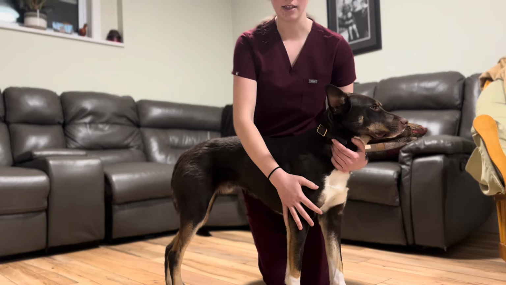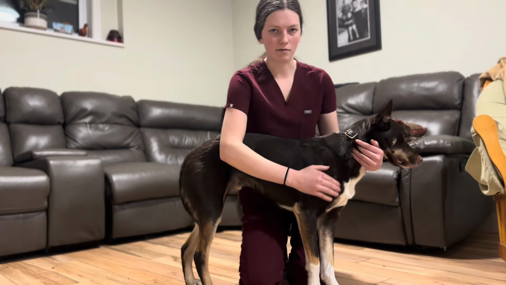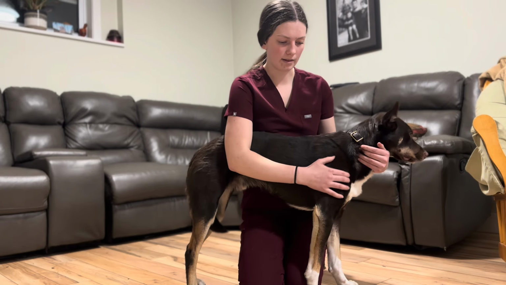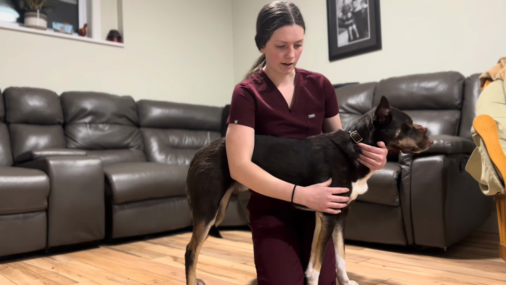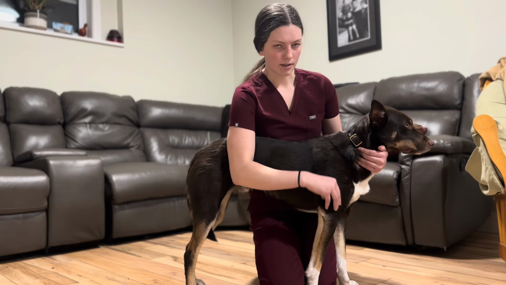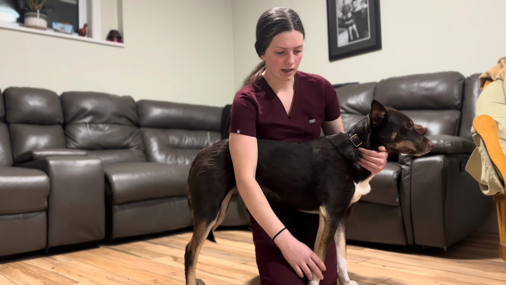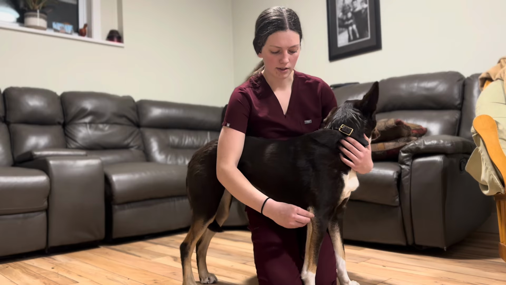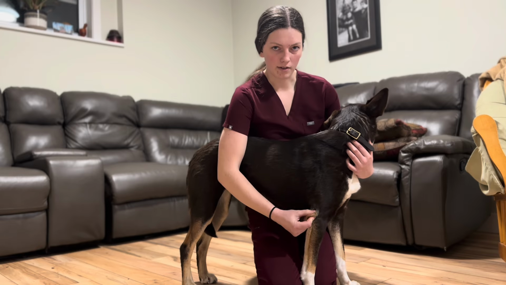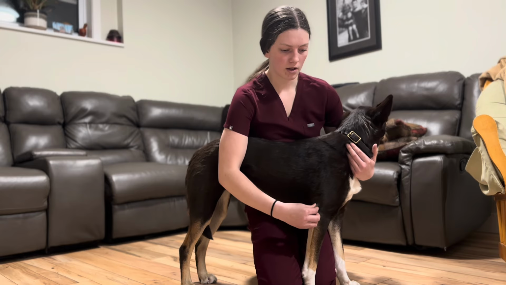So the scapula is the flat bone of the shoulder, and then the spine of the scapula is that ridge that you can feel very well. Moving down distally from there is the humerus, and then distally from there is the radius and the ulna. The olecranon process is the point of the ulna, which you can feel very well, also known as the elbow.